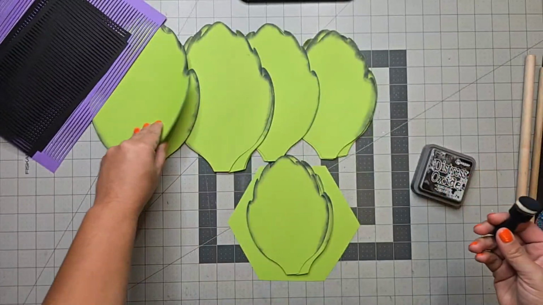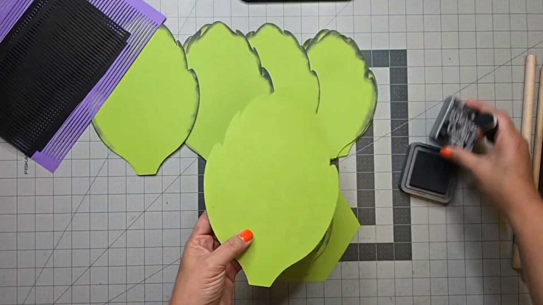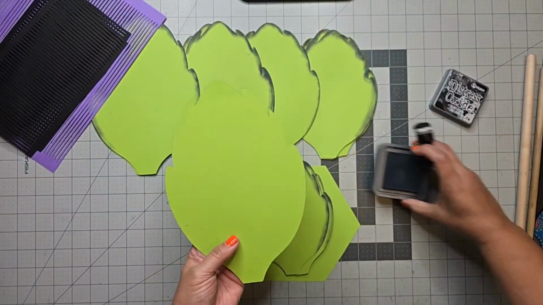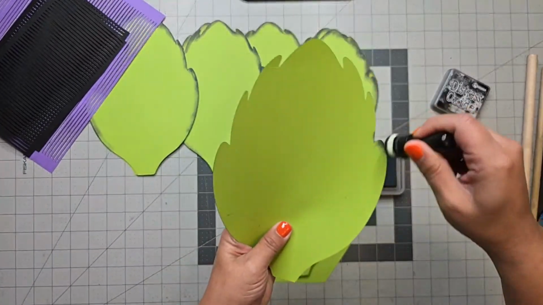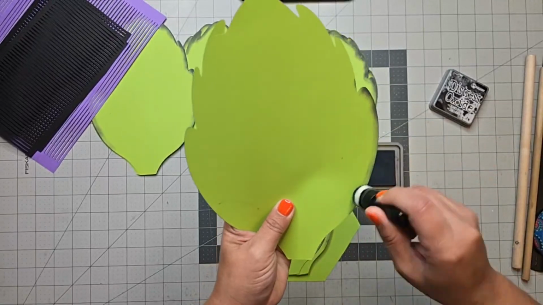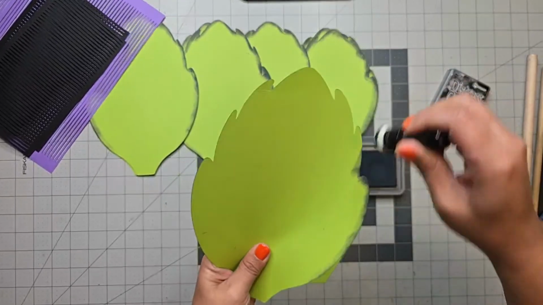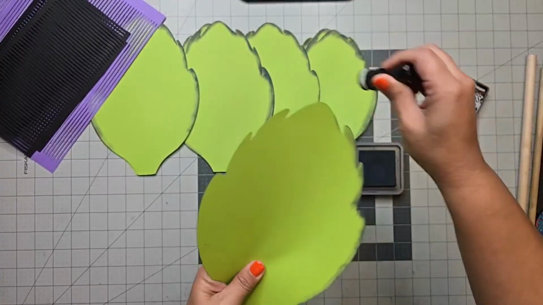Now, there is a petal that I didn't do completely, so I'll just quickly show you how we did this one. So I'm just going in and kind of just dragging, pushing down and pulling up.